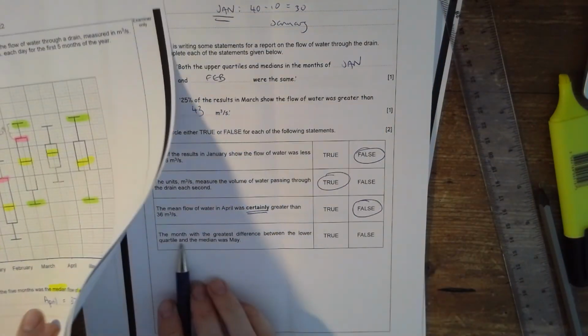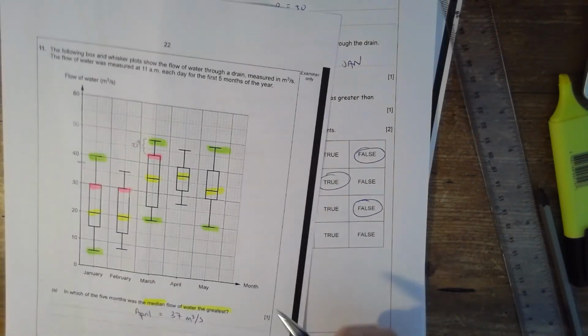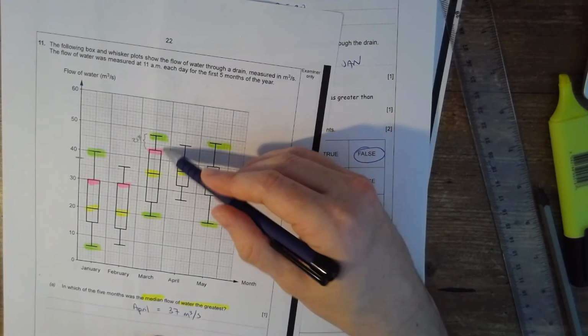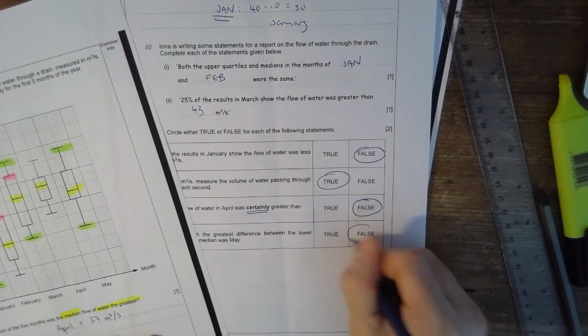And then it says here, the month with the greatest difference between the lower and the upper quartile was May. So between the lower and the upper quartile, no, that's the biggest one. It's really, really long, that one is. That was much shorter. It's interquartile range. So that's false as well.